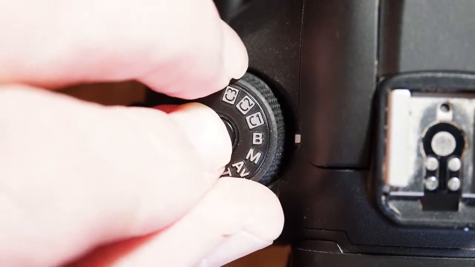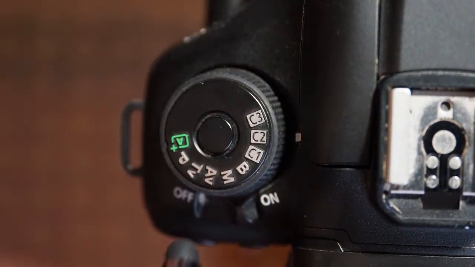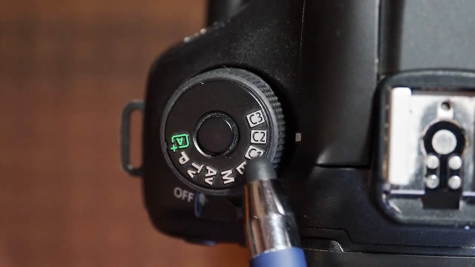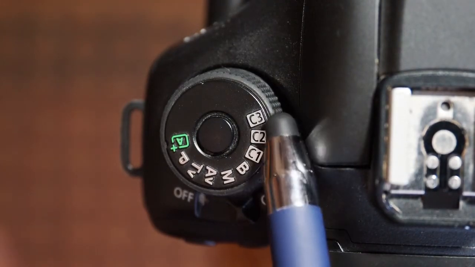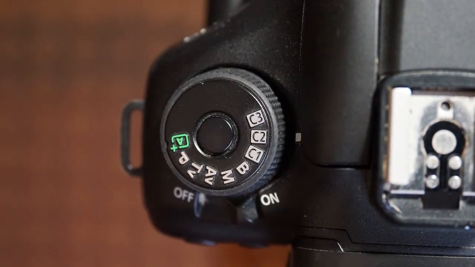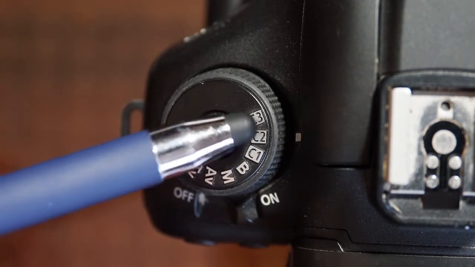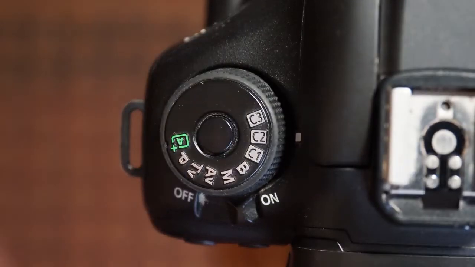The next three modes, and I'll put it in the center there, C1, C2, C3, is literally three custom modes. The custom modes are so that if you have a certain type or genre of photography, you can set the camera up and then you assign it to either C1, Custom 2 or Custom 3.